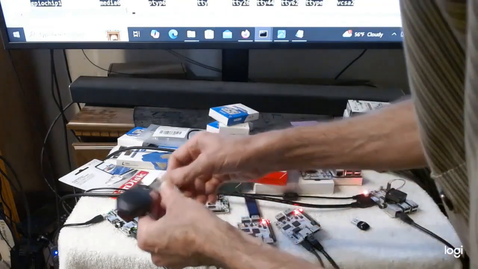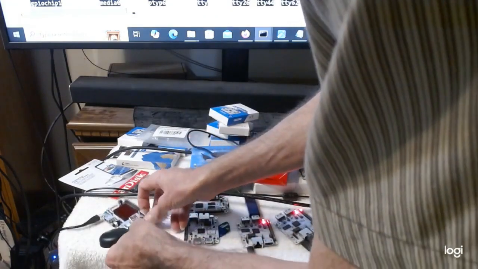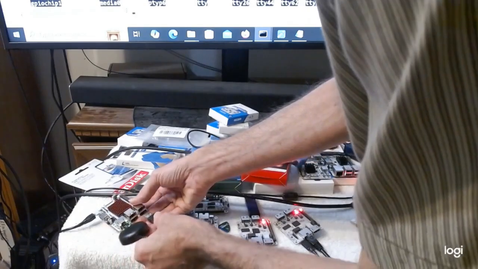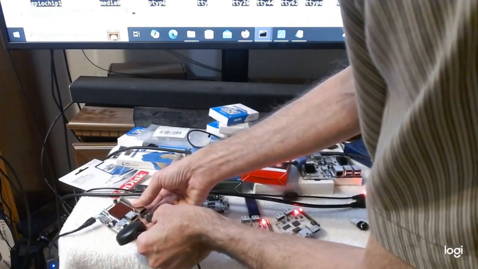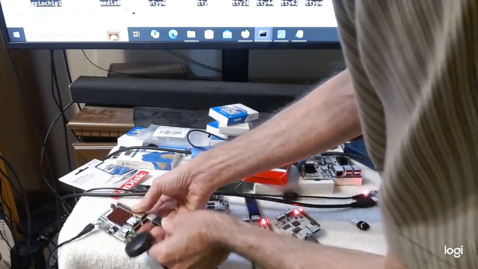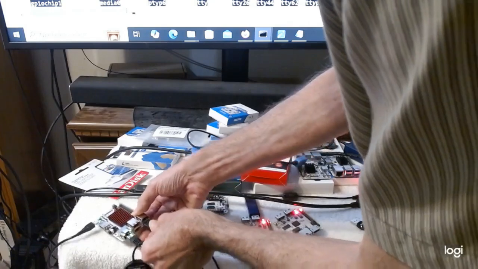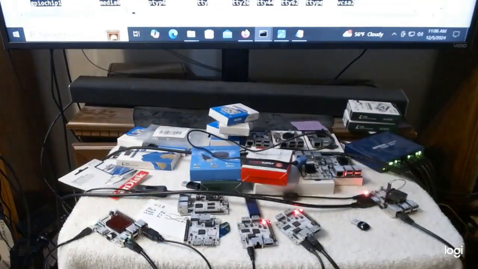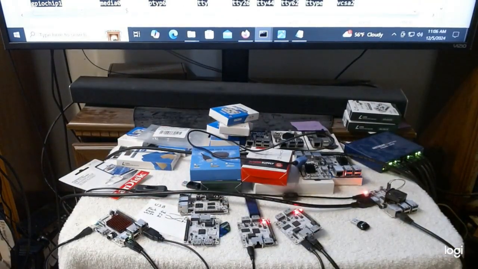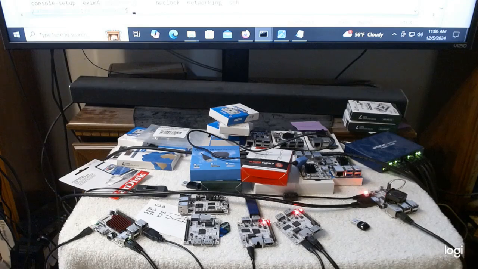So let me plug in my receiver. Did I do it? And I'm going to put my receiver on the floor over here. It's about 10 feet away from the window, but I think it will. Oops, let me do that.